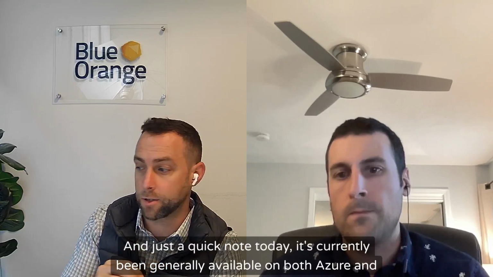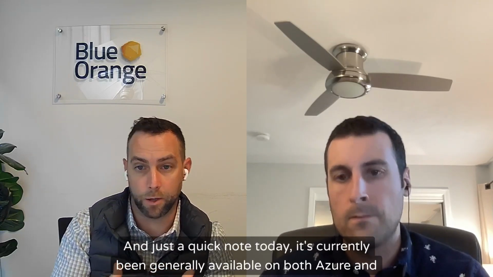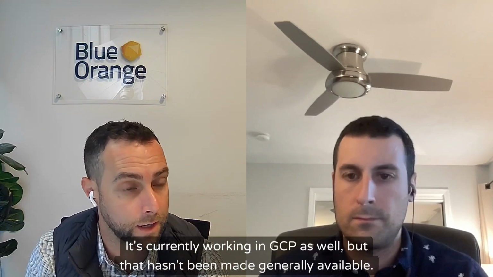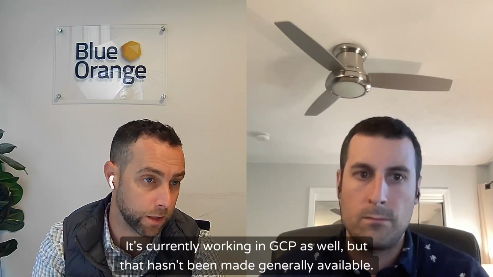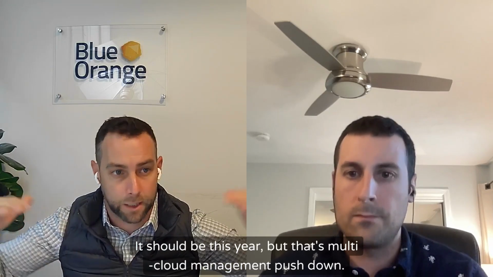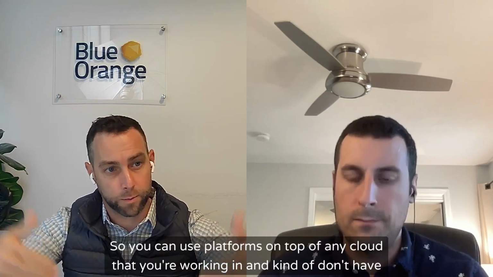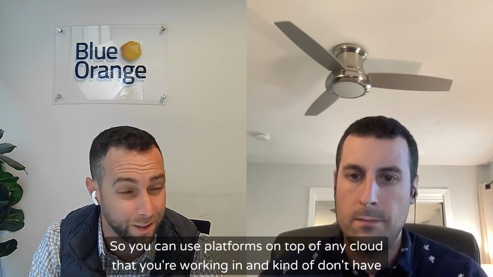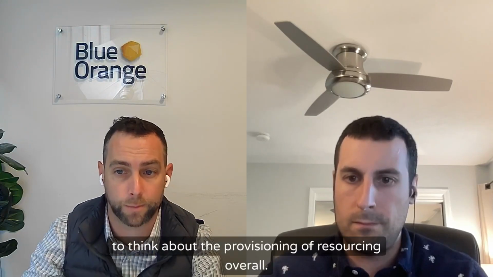And just a quick note, it's currently generally available on both Azure and AWS. It's currently working in GCP as well, but that hasn't been made generally available yet. So that's coming. It should be this year, but that's multi-cloud management pushed down, so you can use the platform on top of any cloud that you're working in and don't have to think about the provisioning of resourcing overall.